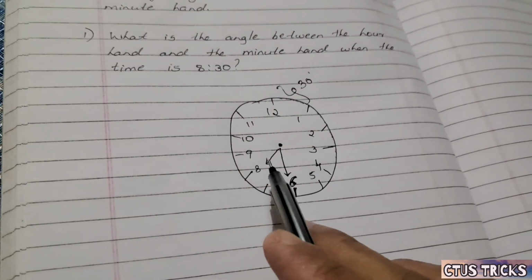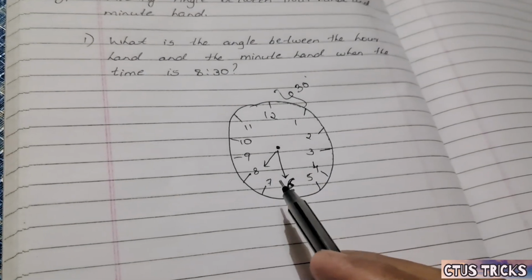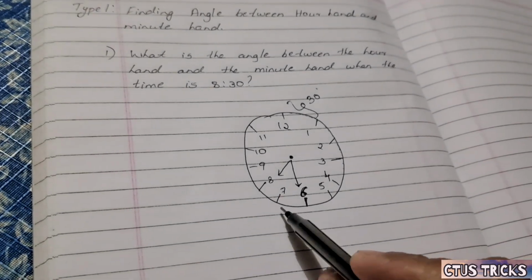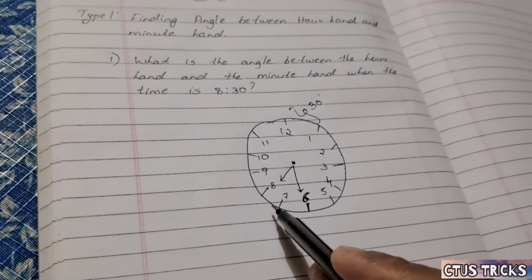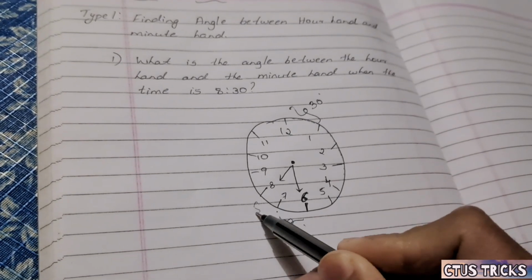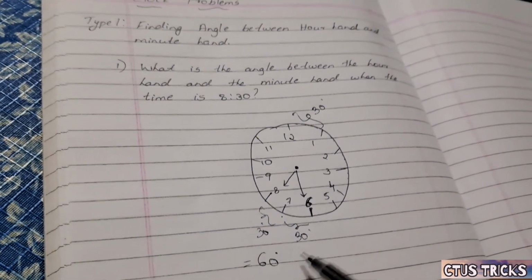If you want to find the angle between 8 and 6, hour hand and minute hand, here you see how many 5 minutes are there. 2 5-minute gaps are there, between 6 to 7 one, 7 to 8 one. So 30 plus 30, this one 30, this one 30. So it will be 60 plus.